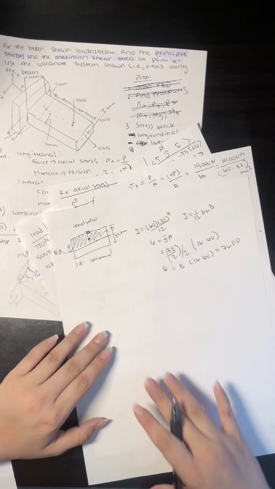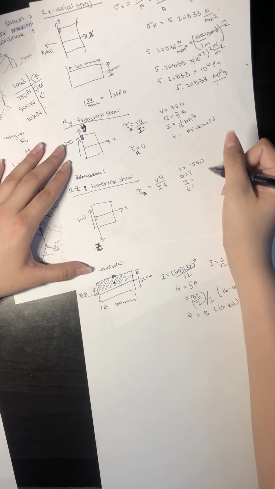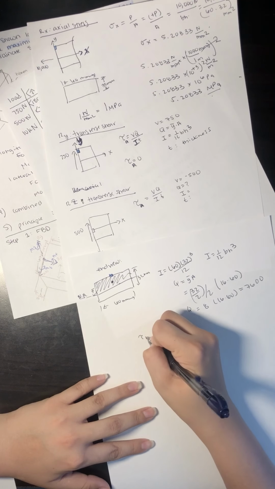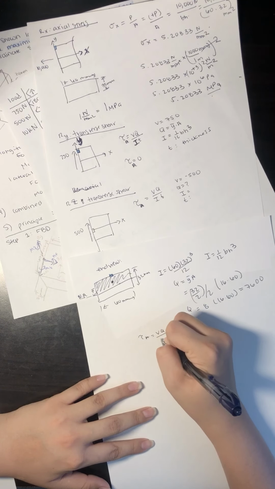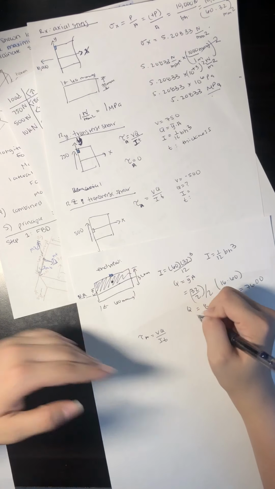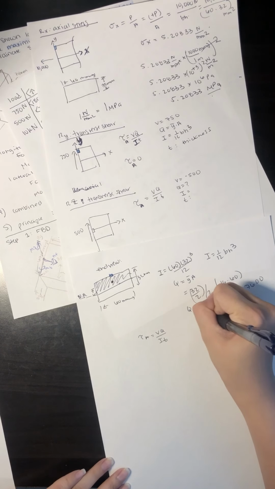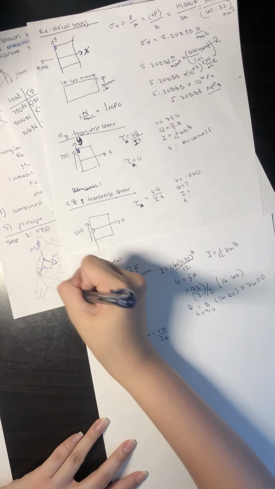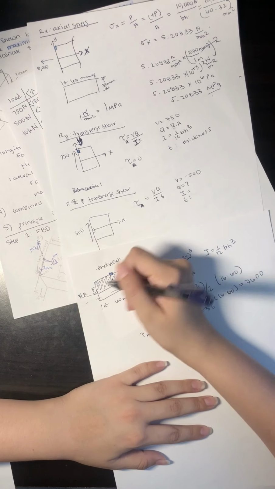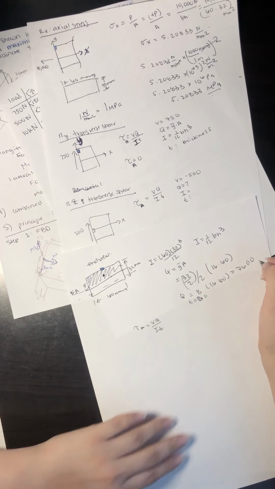All right, and going back to our transverse shear equation, sorry, there's so many pages. Tau of A is equal to VQ over It. Oh, I also forgot to mention our t is going to be 60 because our thickness is going across the horizontal plane, so t is this distance crossing it. t is 60.